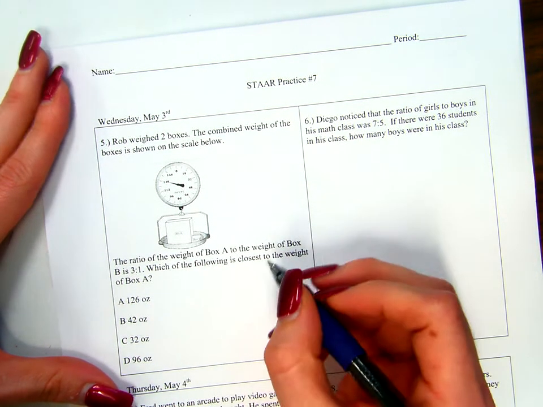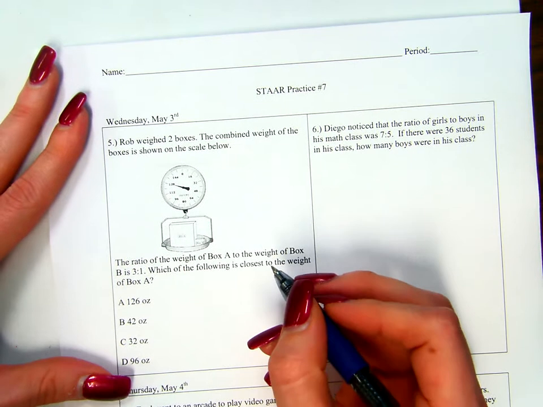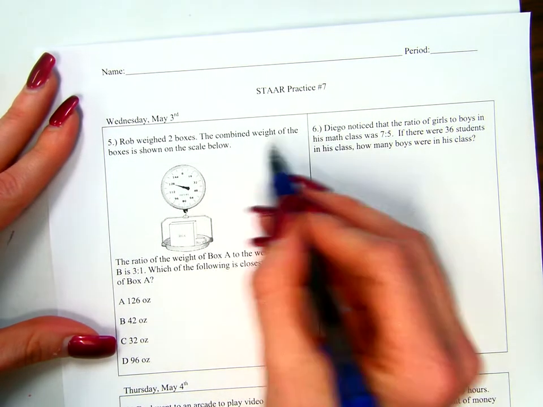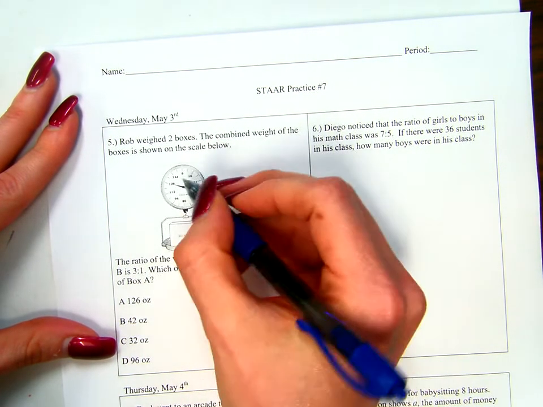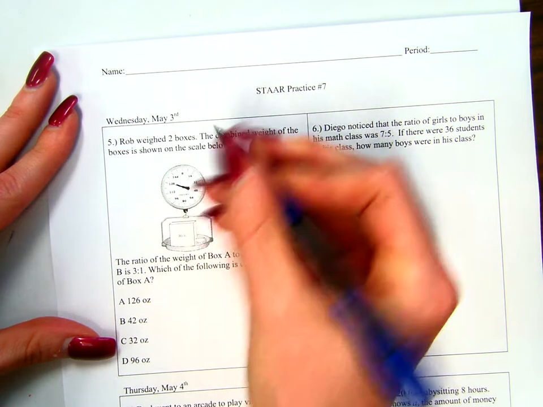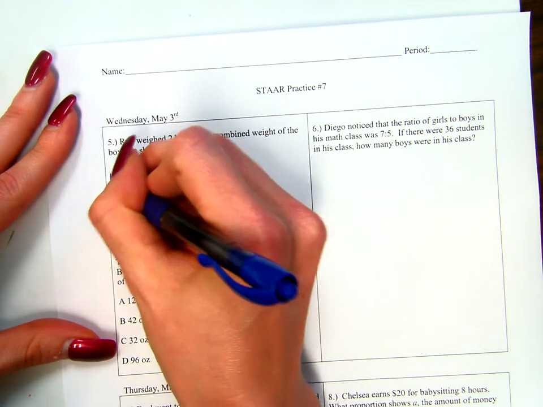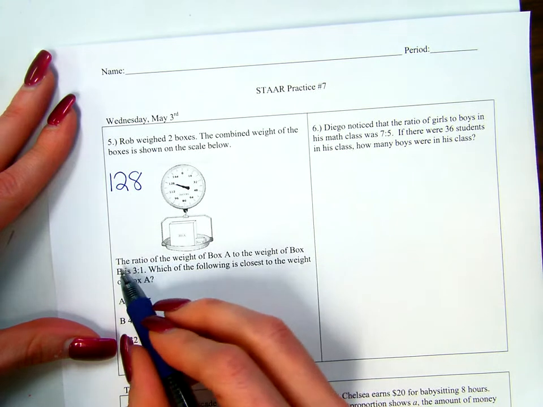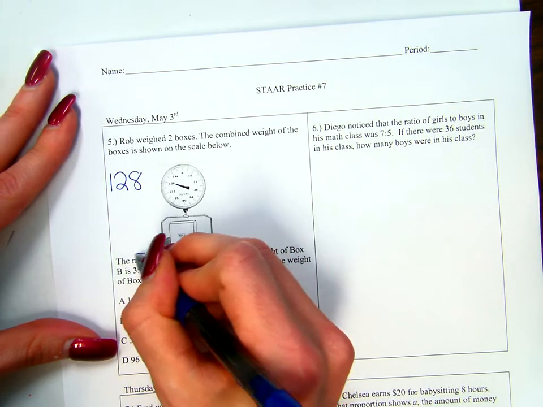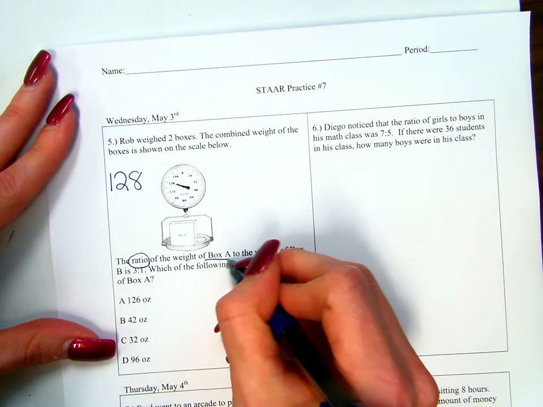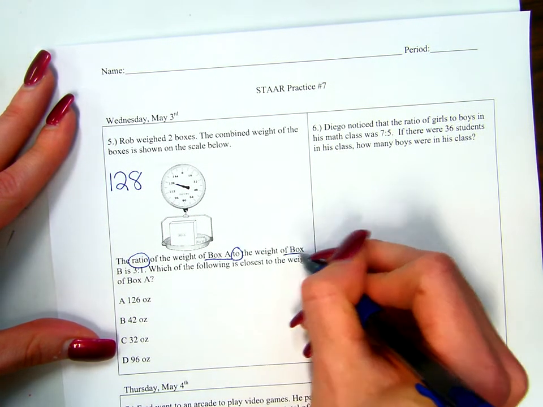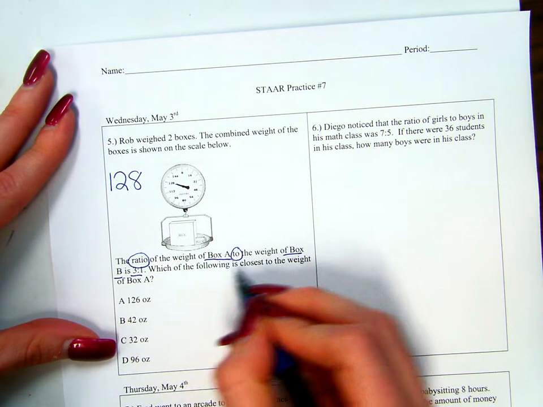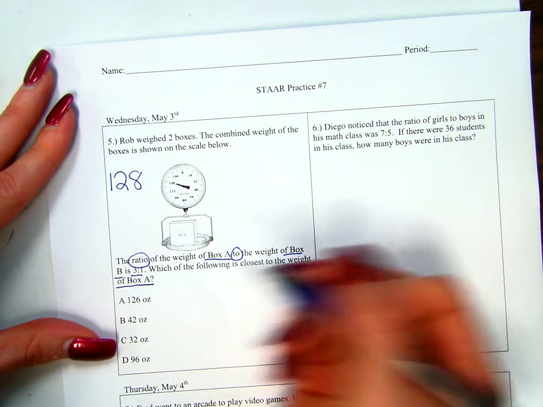All right. So now, after I've read it through one time, I'm going to go through and actually write some notes. It says the combined weight of the boxes is shown below. So when I look at my scale, I see that it's pointing to 128. So I'm going to put 128 here. And then I'm going to come down and read the ratio. That's an important word. Box A to box B is 3:1. And then the question is asking which of the following is closest weight of box A.